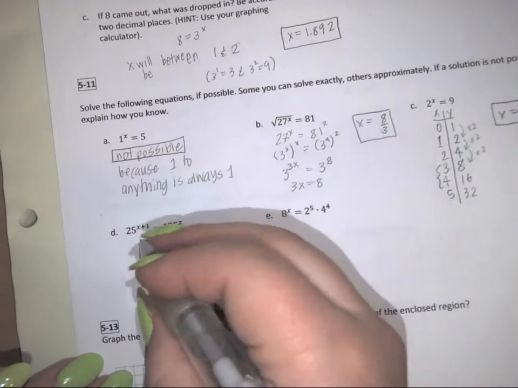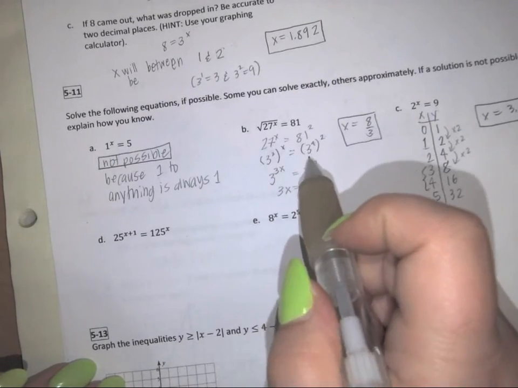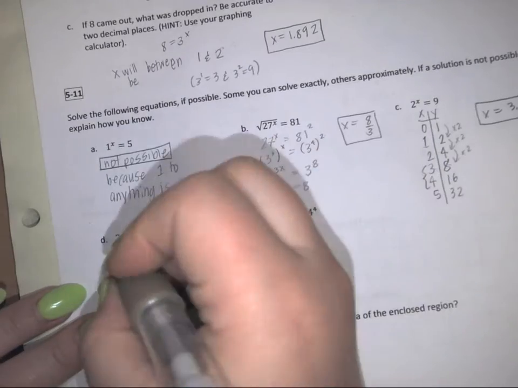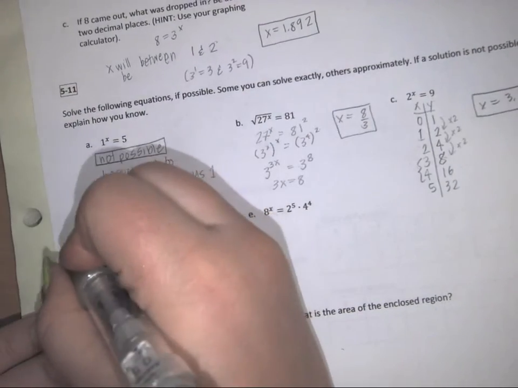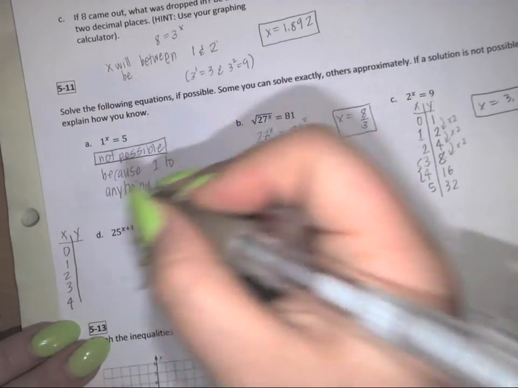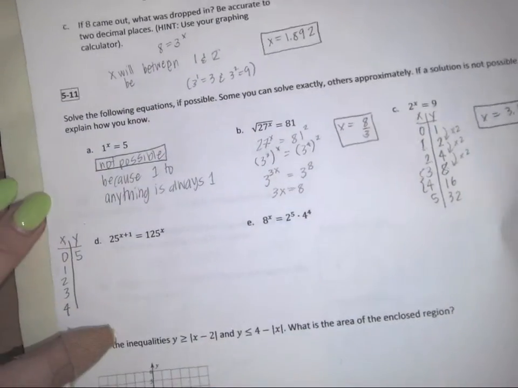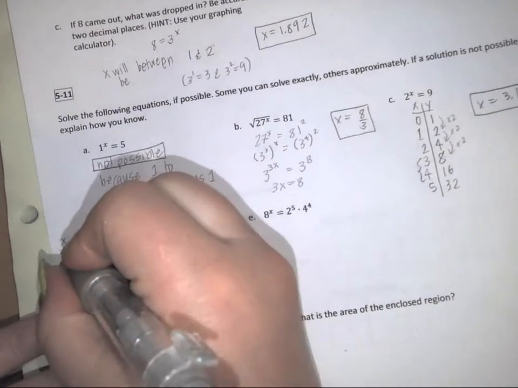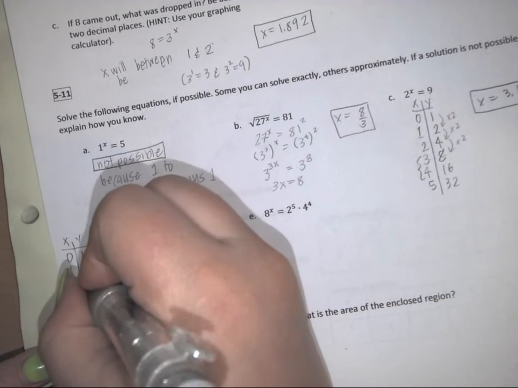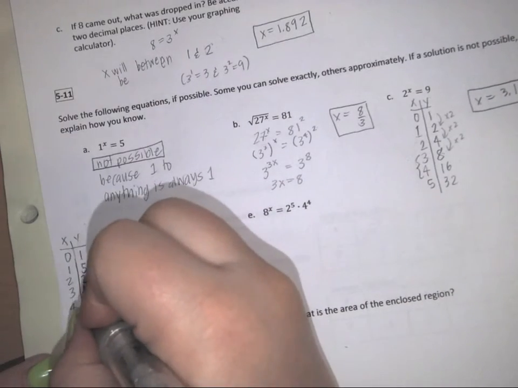Okay, and then here, 25 to the x plus 1. You can do that to this one. These are powers of 5, right? This is 5 squared, and this is 5 cubed. Again, you make your table. 5 to the 0 is 1, 5 to the 1 is 5, 5 squared is 25, 5 cubed is that times 5, which is 125, 5 to the 4 is 625, right?